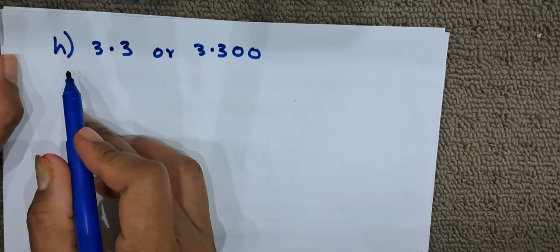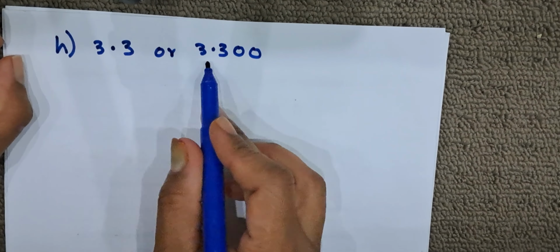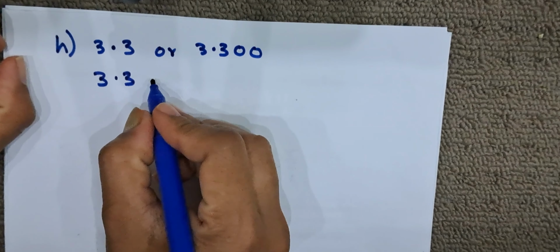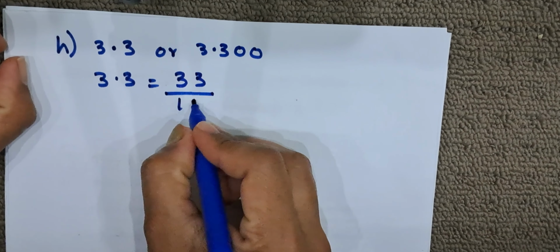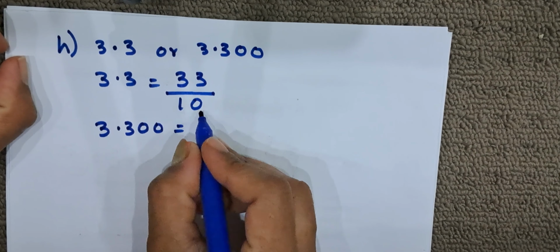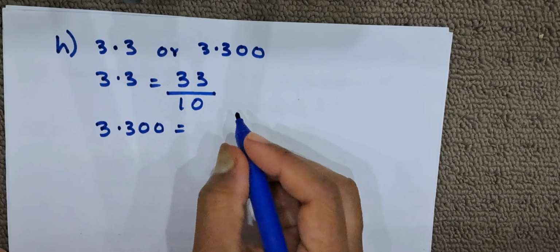Now let us see the next one. The decimal numbers given are 3.3 or 3.300. Now let us convert them into fractions. 3.3 is nothing but 33 upon 10. Now 3.300, we have taken the denominator as 10. Here also we will make the denominator 10.